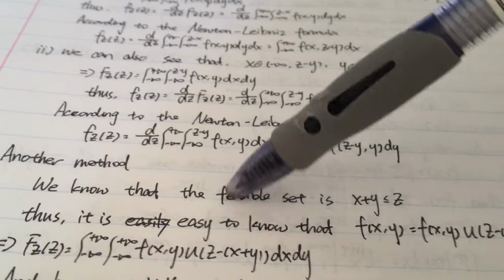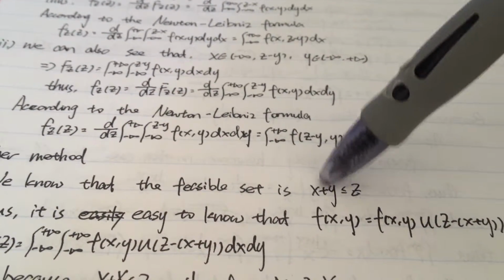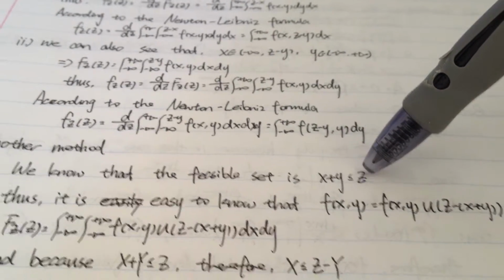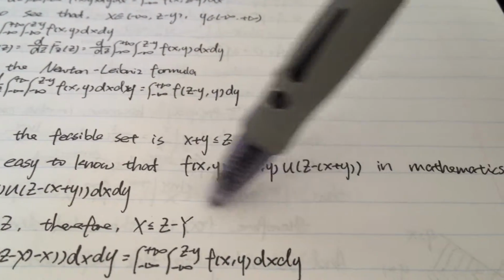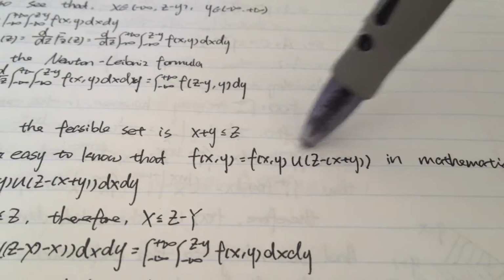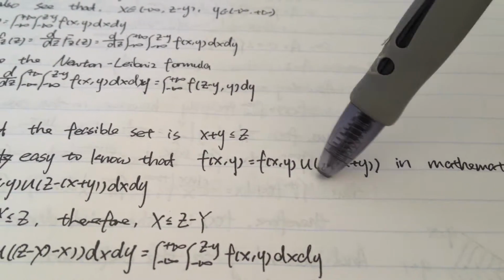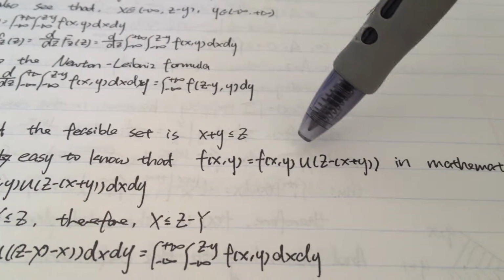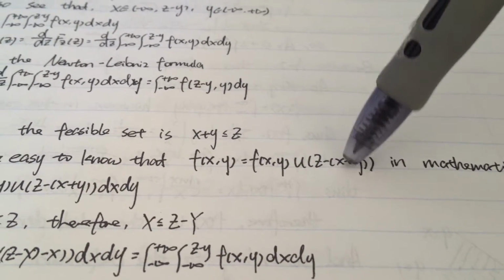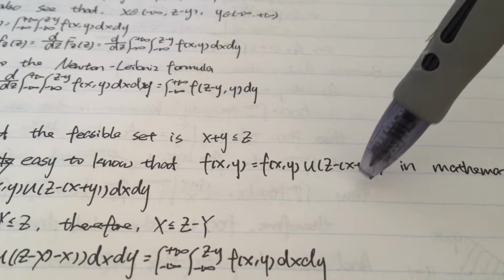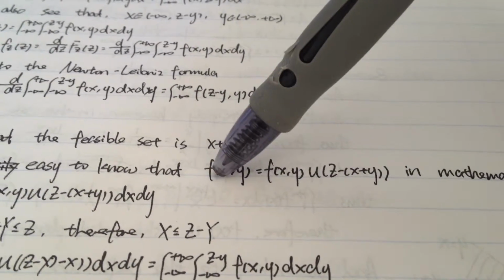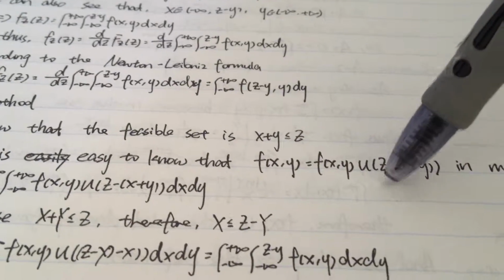And for another method, we know that the feasible set is x plus y less than or equal to z, so it is easy to know that fxy equals this part, because this part is a unit function, and when x plus y is less than z, this part equals 1 and otherwise 0, so this equation is definitely right.